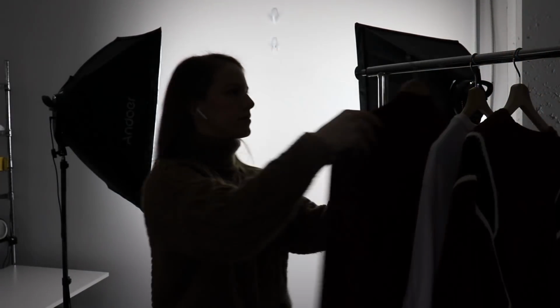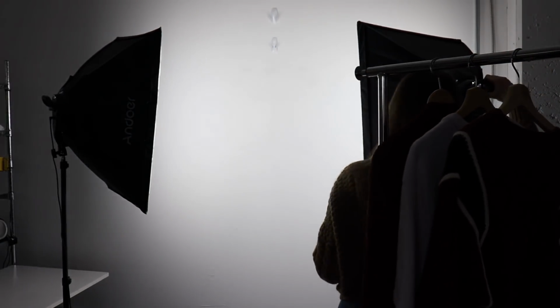Okay, so let's start with clothes. After an item of clothing has been processed, steamed, and photographed, it enters into the inventory system.